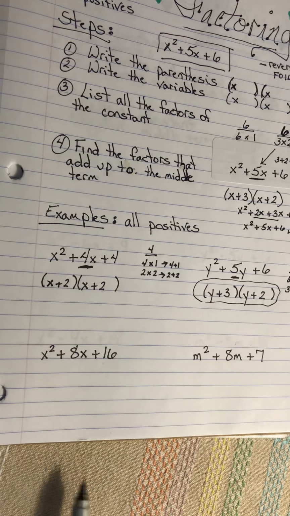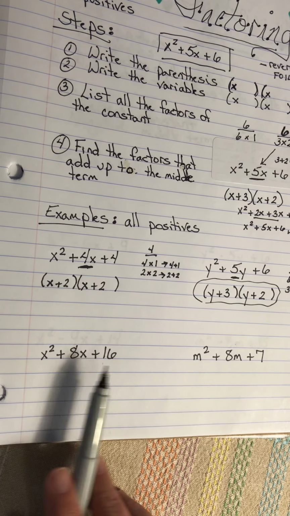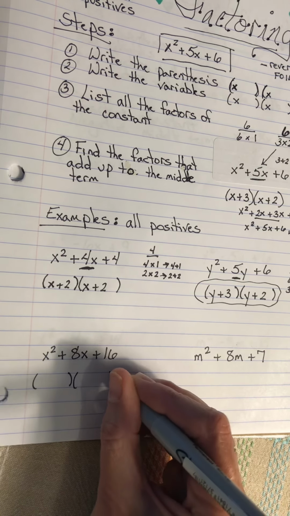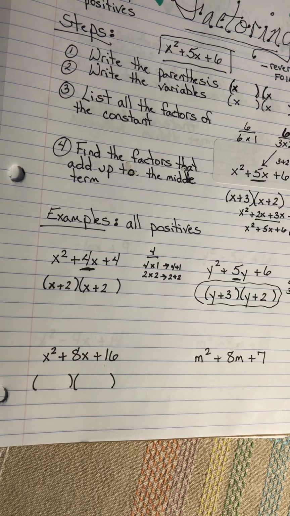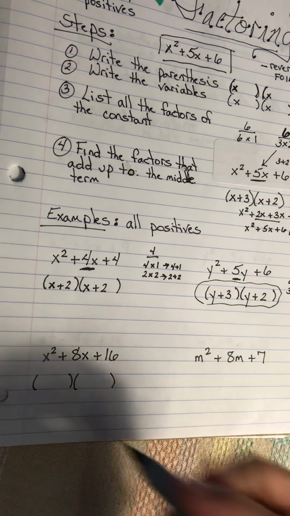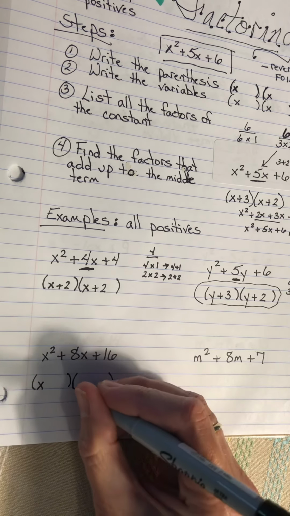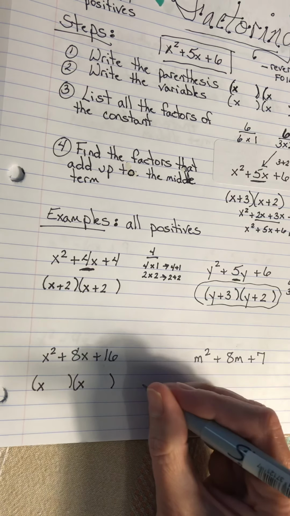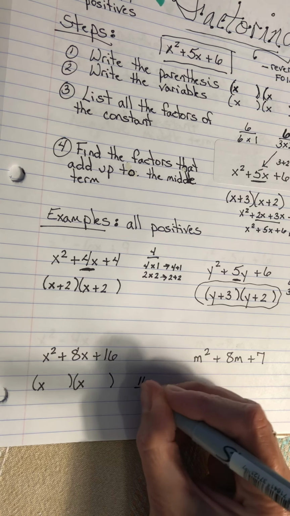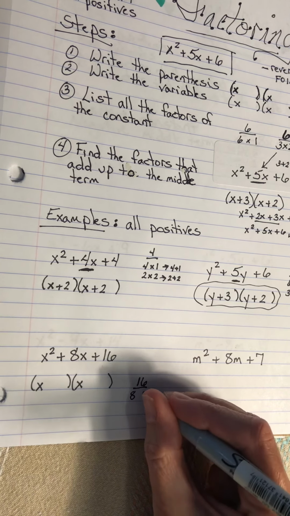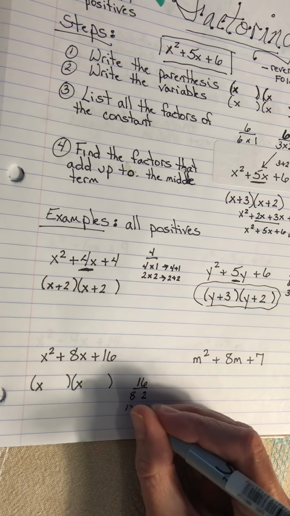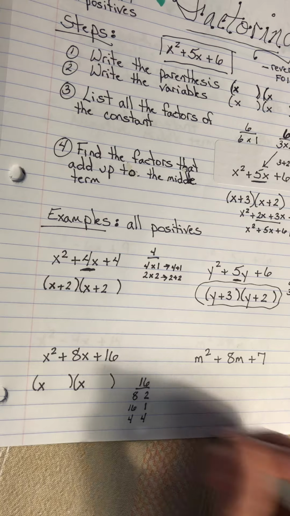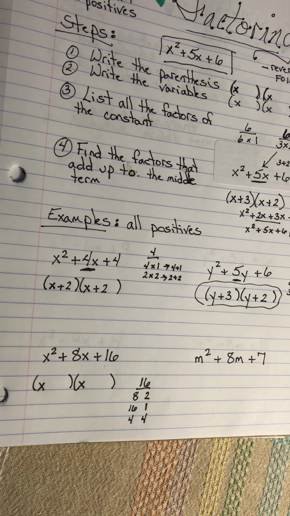Let's do the next one. X squared plus 8x plus 16. Step 1, parentheses times parentheses. Step 2, x squared. The only way to get x squared is x times x. Step 3, all the factors of 16. Here's 16. I could do 8 times 2. I could do 16 times 1. Or I could do 4 times 4. Those are all the different ways to make 16.